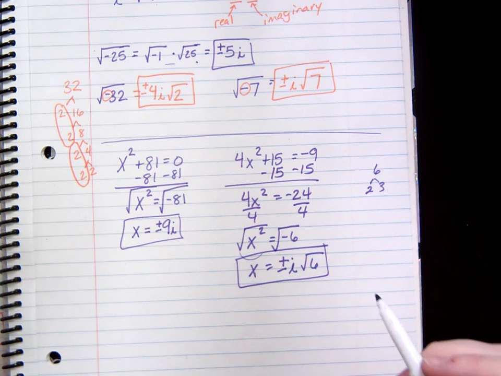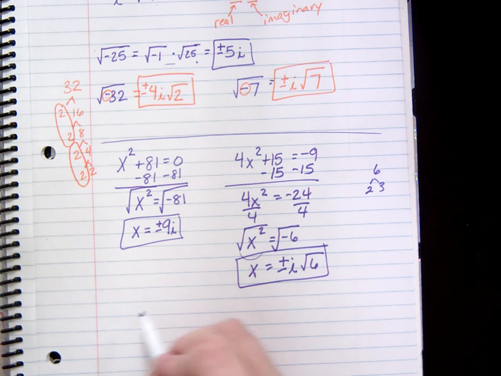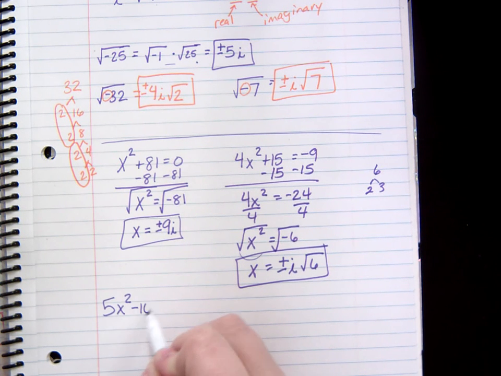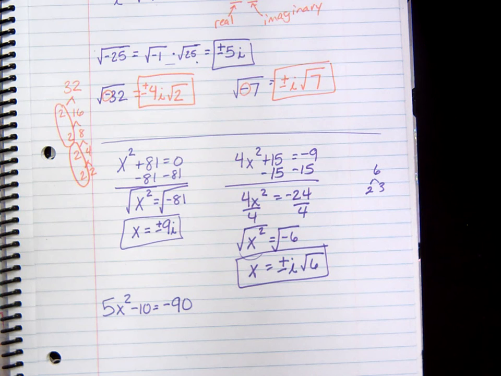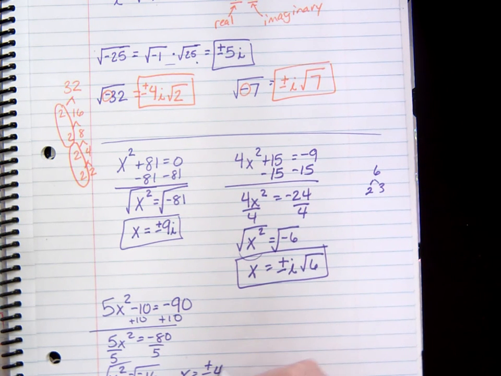One more, and then we're going to go to the next bit. So let's say 5x squared minus 10 equals -90. Okay. So the first thing I'm going to do is add 10 to both sides, which gives me 5x squared equals -80. Divide by 5 to get x squared is equal to -16. So, take the square root to get x equals plus or minus 4i.